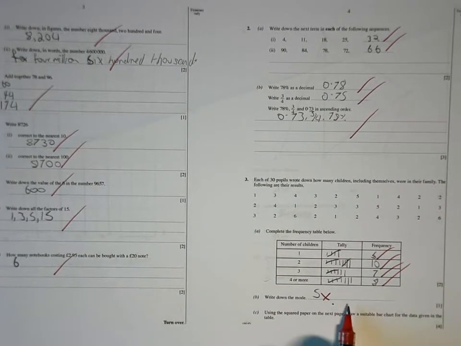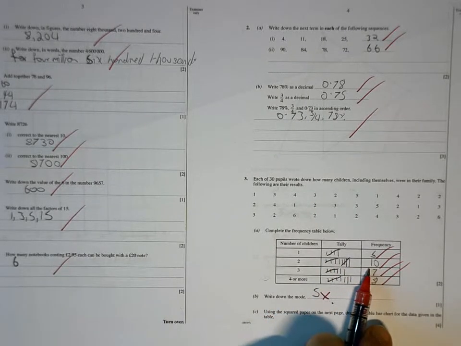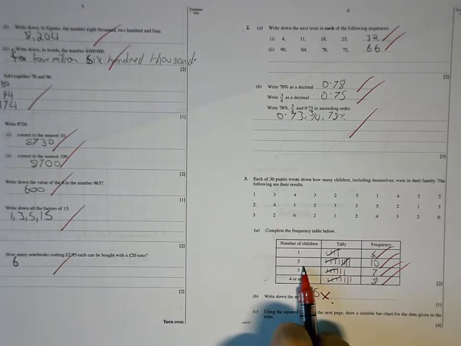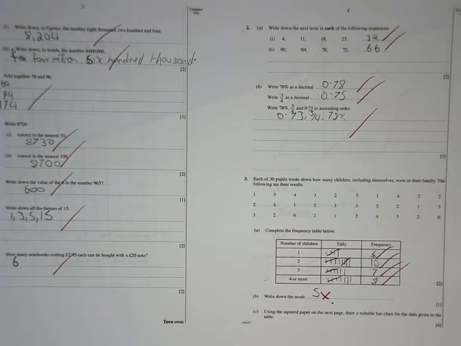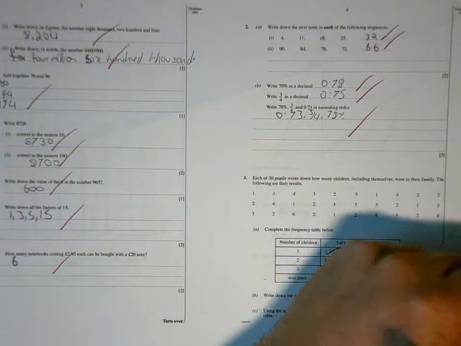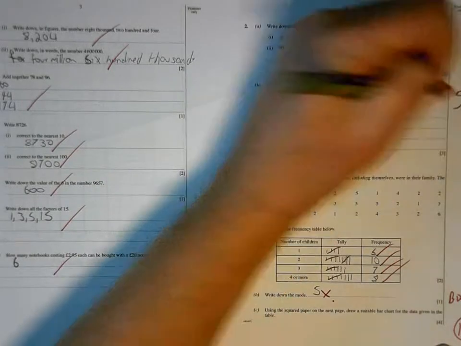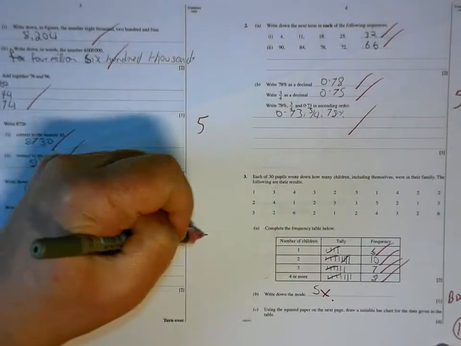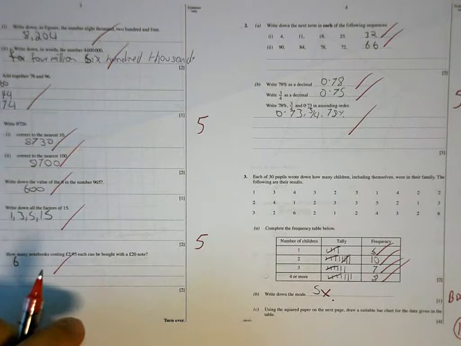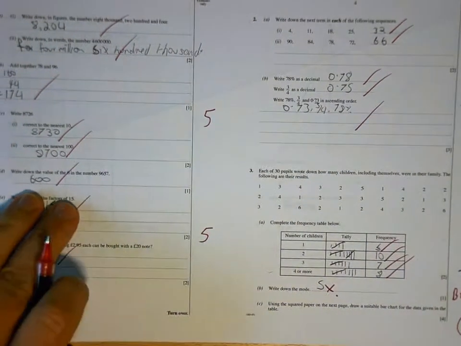The mode is the number of children that's going to occur most often. 10 occurs the most, which shows that the mode is 2. So on that you have scored 17 out of 18. You lose the 1 mark there for that. Hang on, 5, 2 there, so 17, yeah.